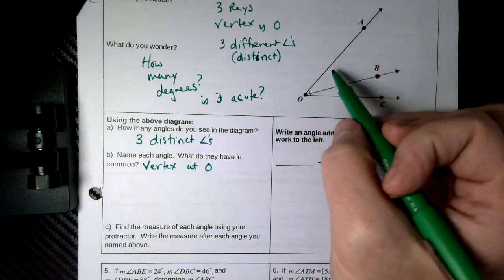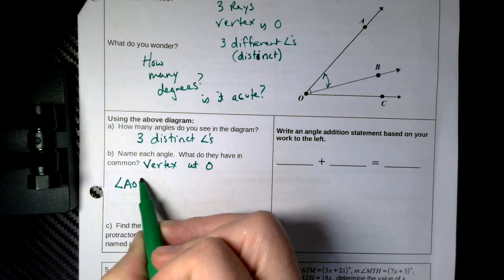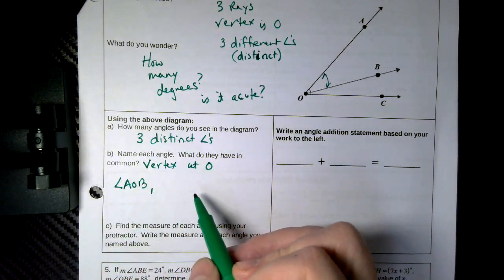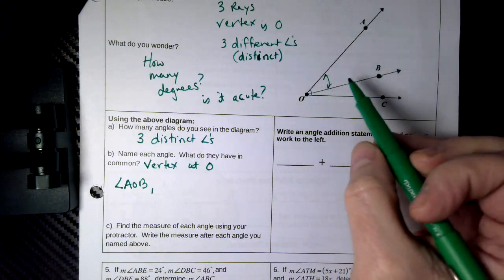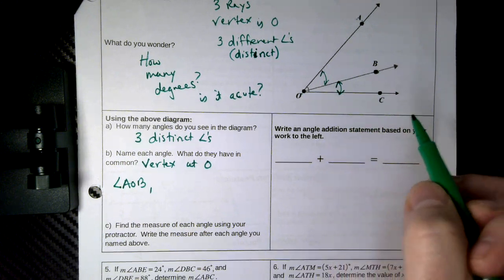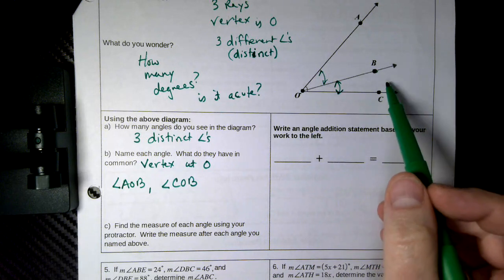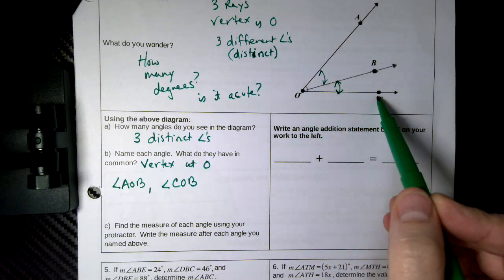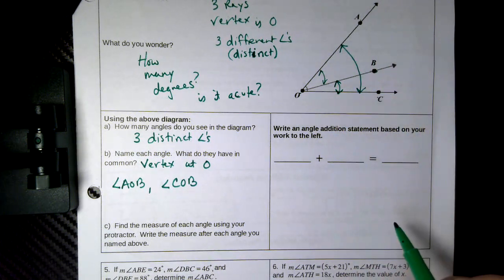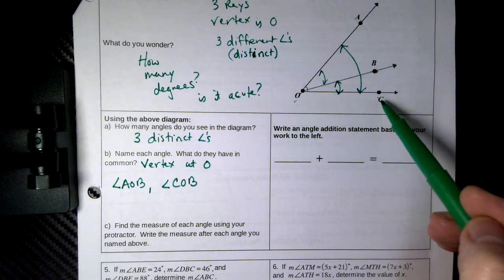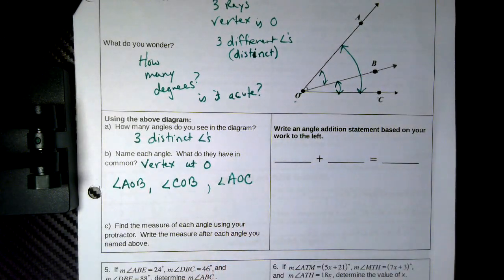So there's an angle from here to here. That's called angle AOB, or you can call it BOA. BOA, AOB, 2 names for the same angle. Then there's an angle that goes from here to here. We can call that angle COB, or you call it BOC. And then there's an angle that shows both of those as wide. All right, that goes from AOC. For the third one, I call it COA.